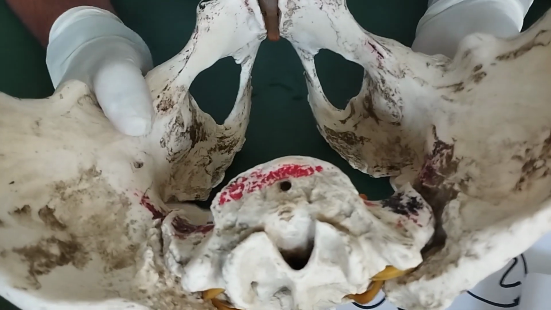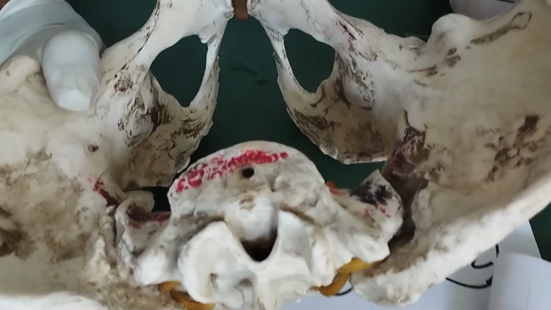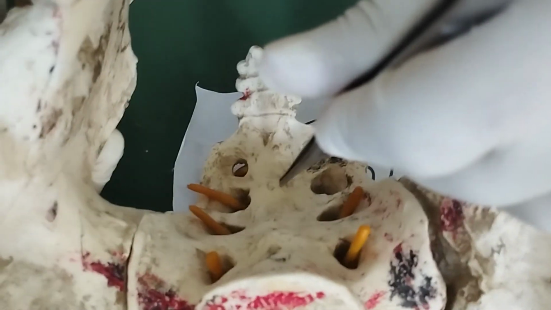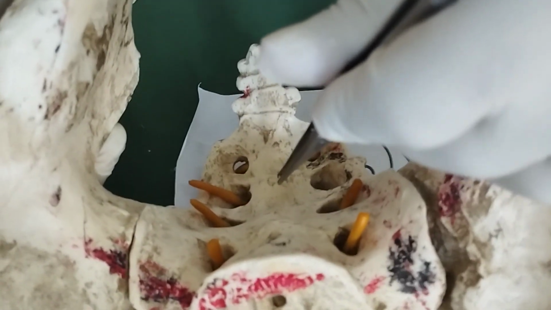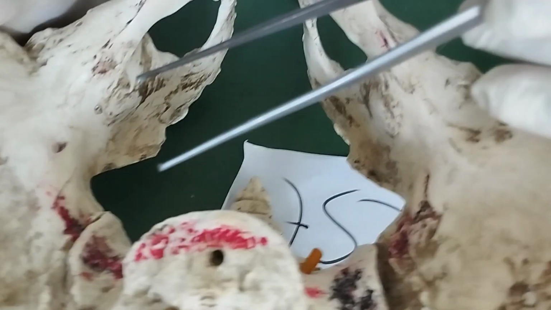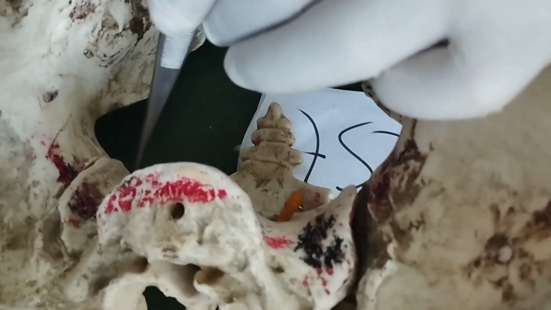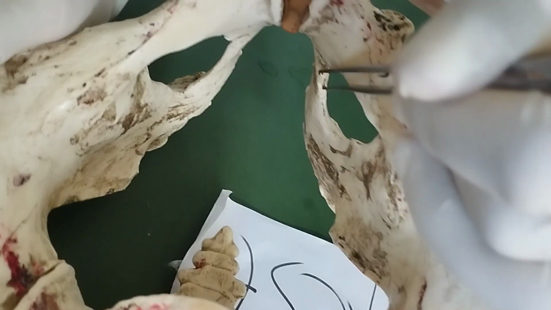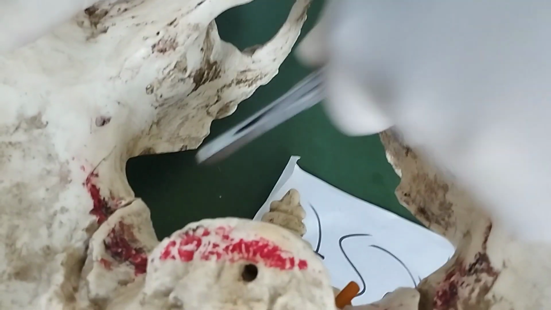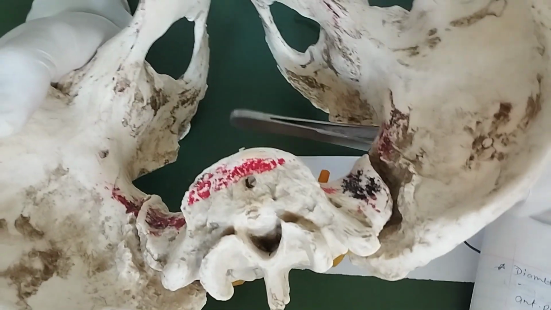Diameters of pelvic cavity. Antero-posteriorly, midpoint of third sacral vertebra to middle of pubic symphysis. Oblique diameter: lower end of sacroiliac joint of one side to middle of obturator membrane. Transverse diameter.